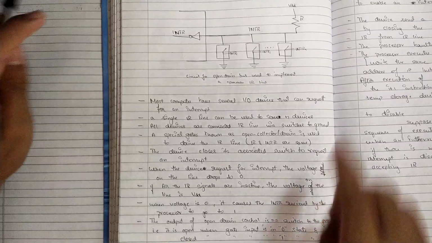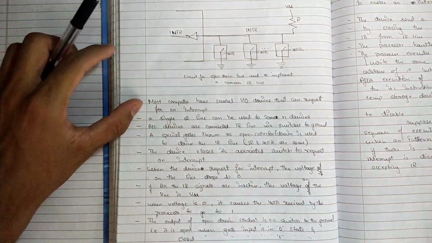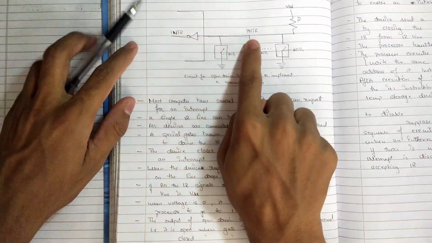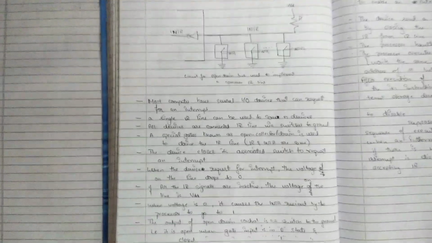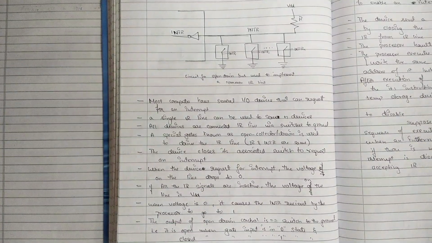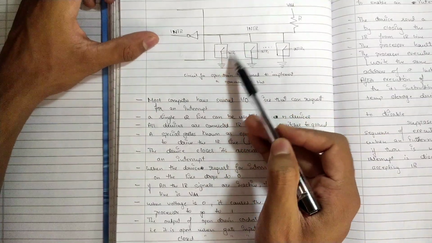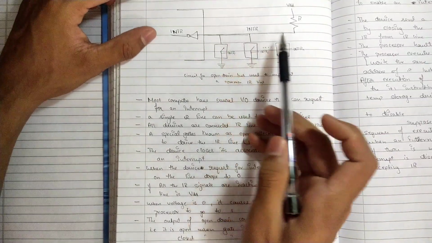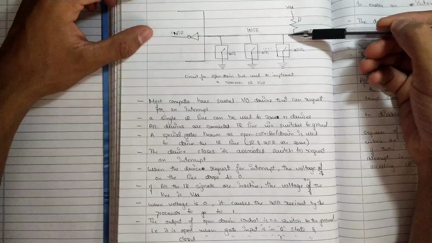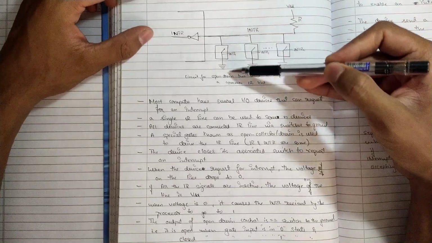So how to write this? First you have to say that this INTR line is common to all the devices. This INTR serves all the devices. The devices are connected to the INTR line via switches to the ground.